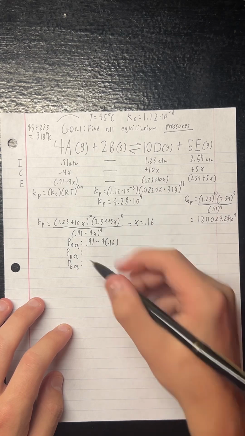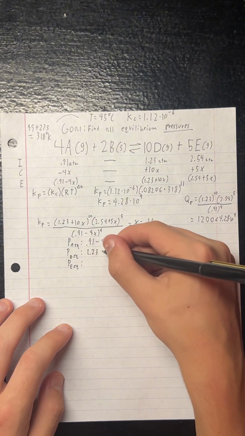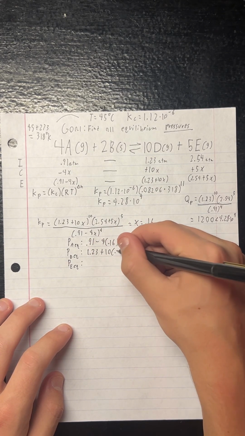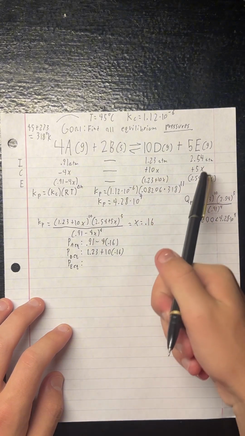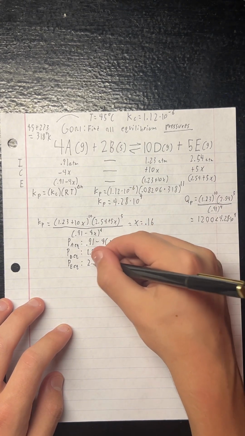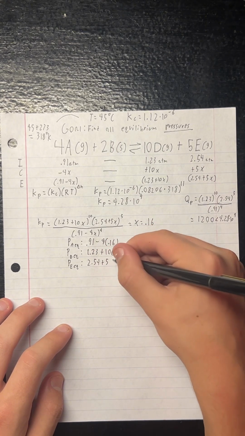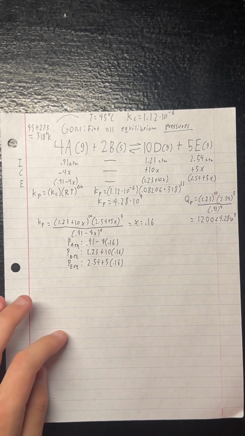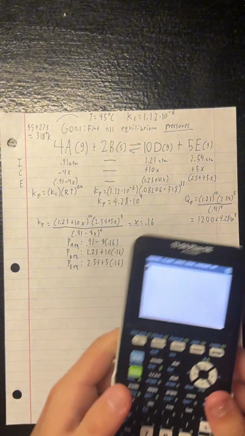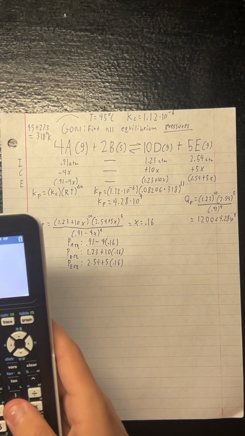For our D, we do 1.23 plus 10 times 0.16. And for our E, 2.54 plus 5 times 0.16. Let's go.